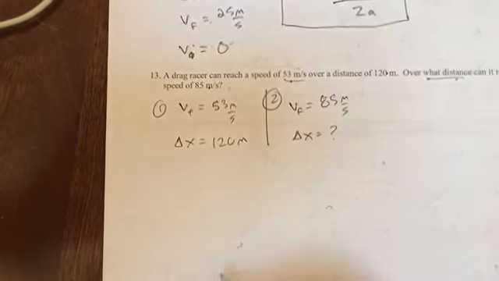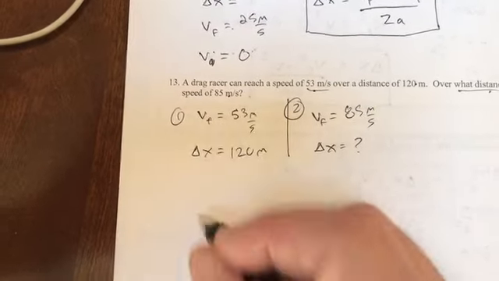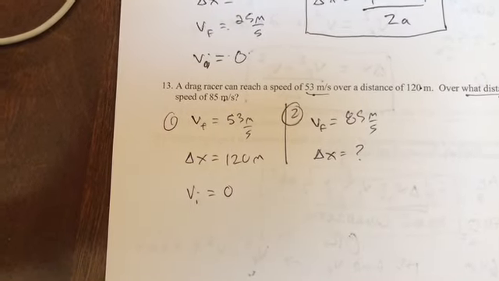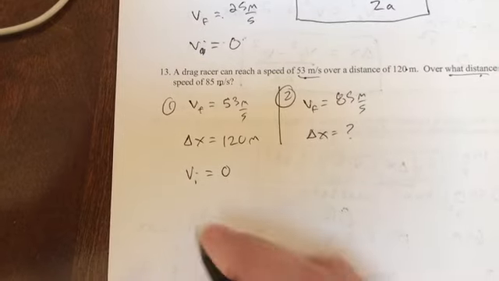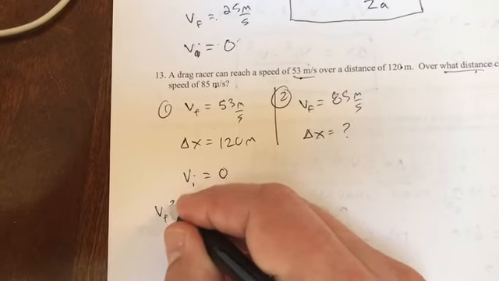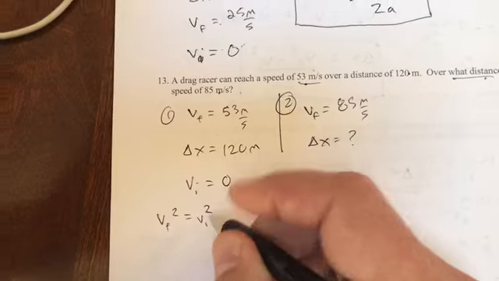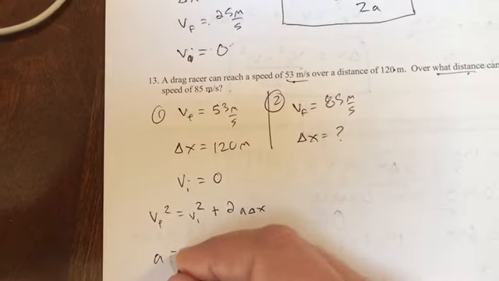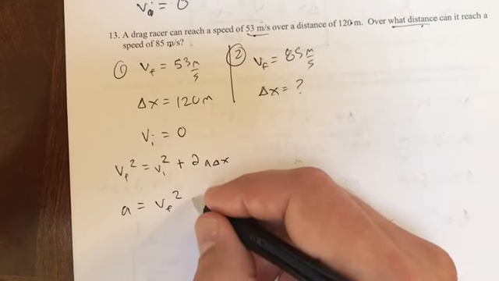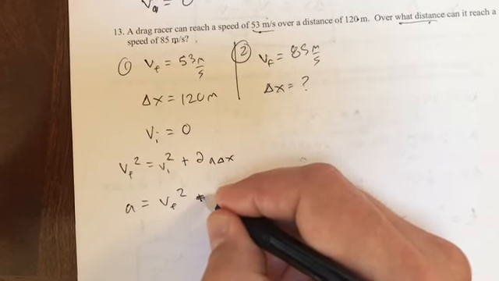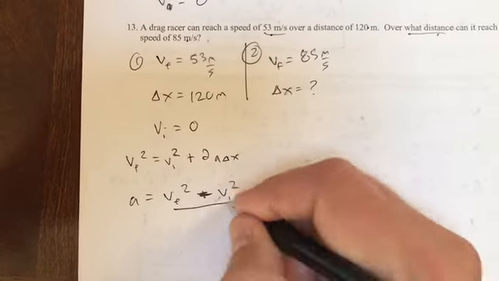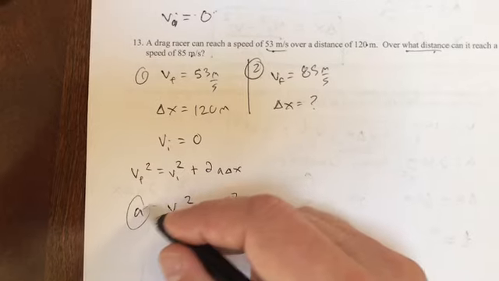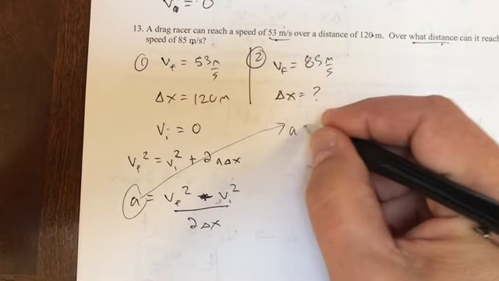Situation 1, what are we trying to find? Let me think. I've got a final velocity. Oh, I have an initial velocity because drag racers start from 0. So what I can find here is the acceleration. I can go Vf squared equals Vi squared plus 2 acceleration delta x. Find my acceleration is Vf squared minus Vi squared over 2 delta x. Once I do that, I'll have the acceleration for the car, and then I can throw it over there.